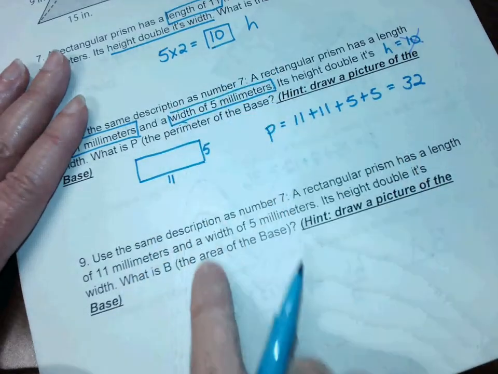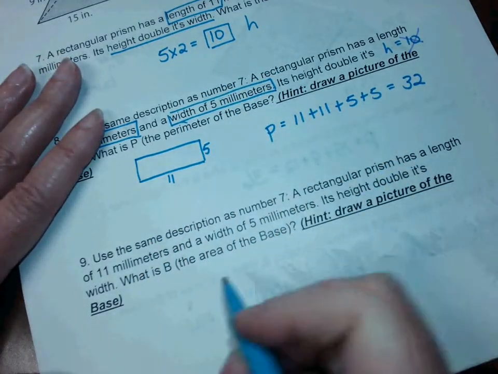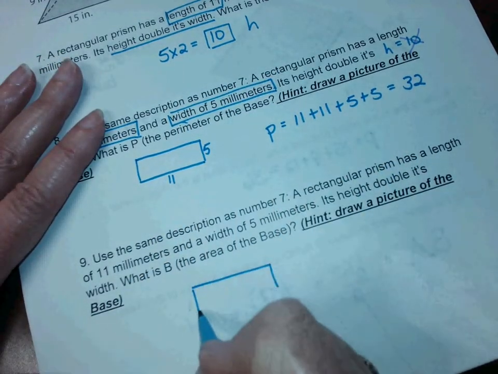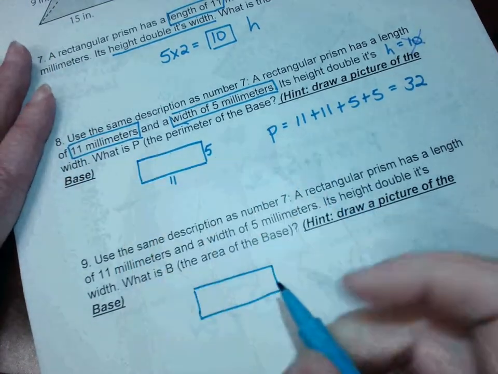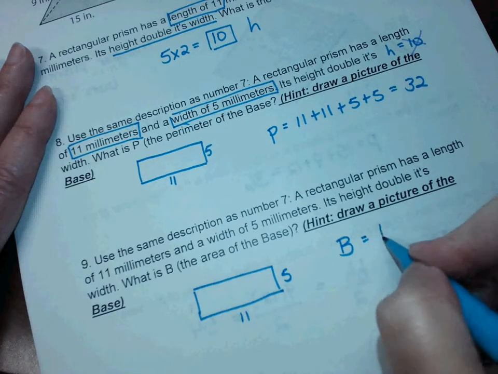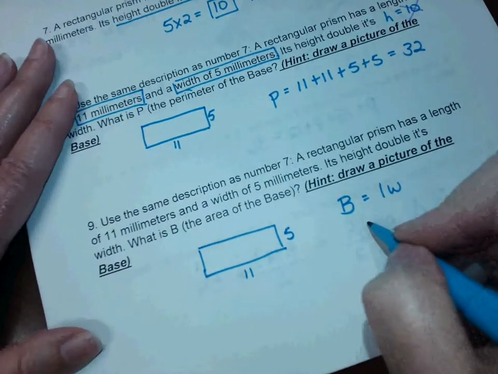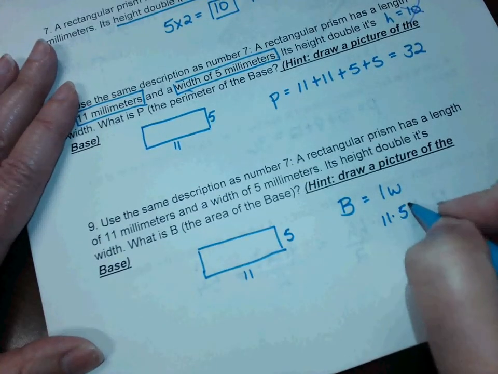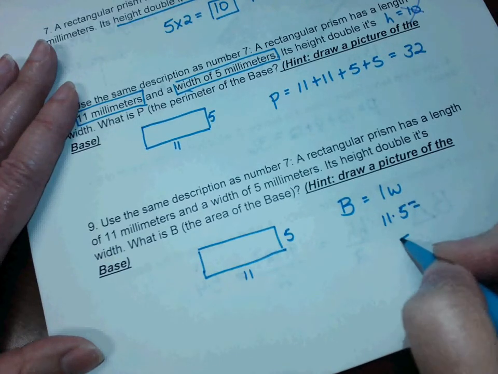Number 9, same figure. I said draw a picture of the base. It's the same base as in number 8, so it's an 11 by 5. And the area of the base would be length times width. 11 times 5, which equals 55.